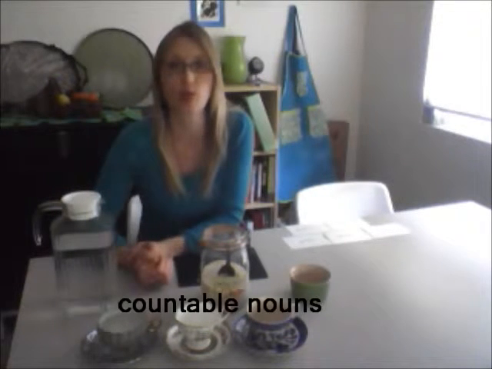That's because the teacups are what's called countable nouns. They can be put together in groups, they can be made plural. Now I have 3 teacups, but they retain their individuality. This is also true for nouns like people, books, airplanes, Congress members, and armadillos.